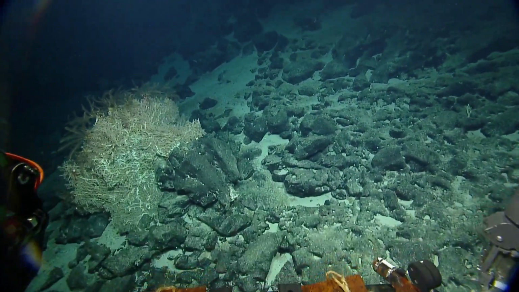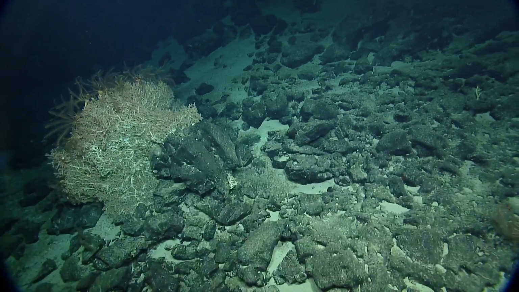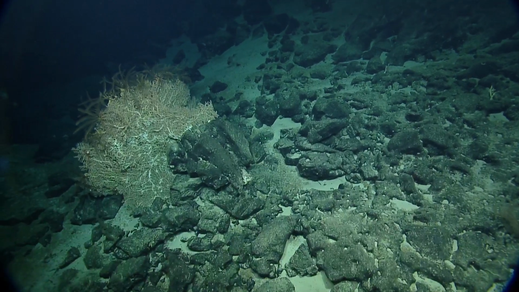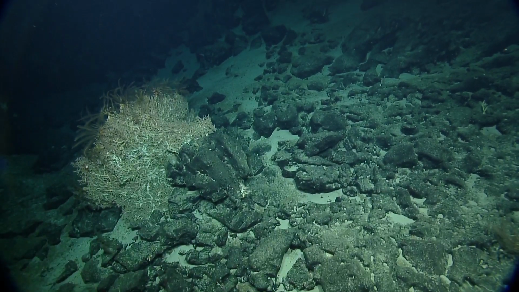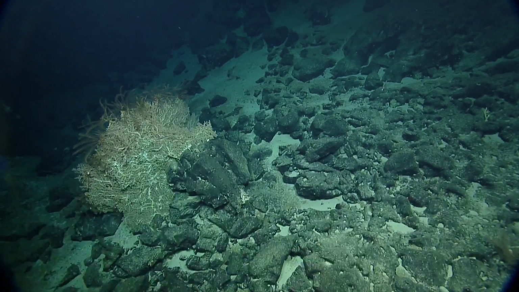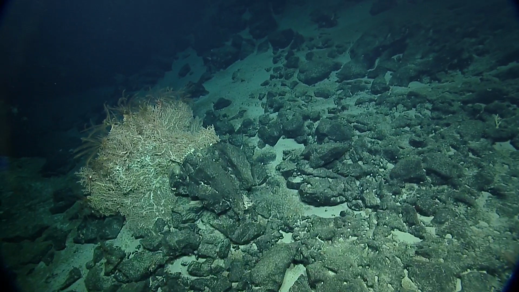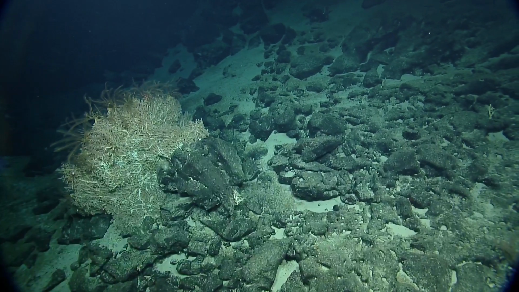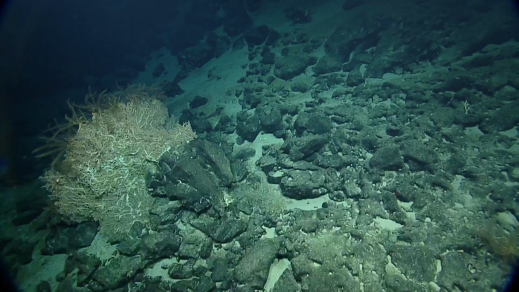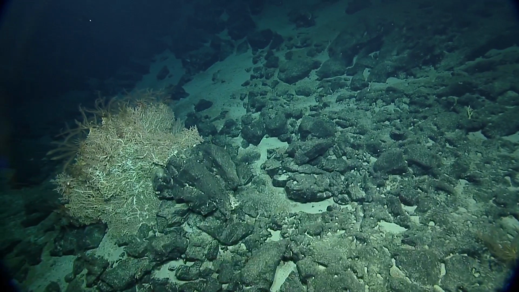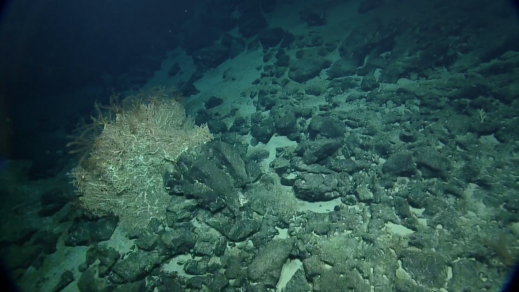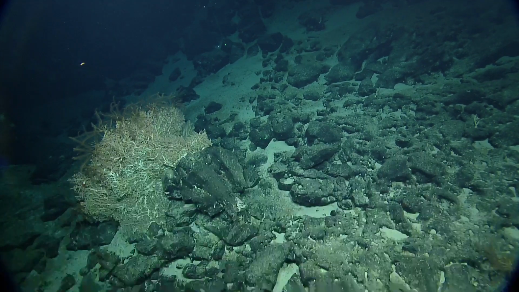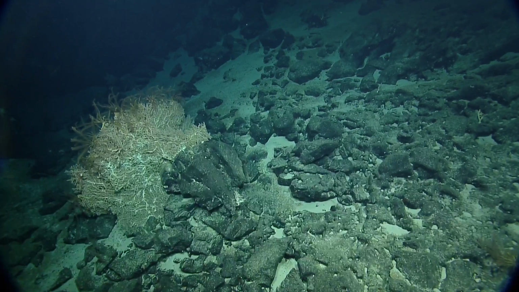So Trevor? He doesn't have his headset on. Okay, still getting set up. So are we going to want to stick around here? We do want to zoom on these polyps when we get a chance. When video's ready, we'd like to zoom in on the polyps on this nice big stony coral.